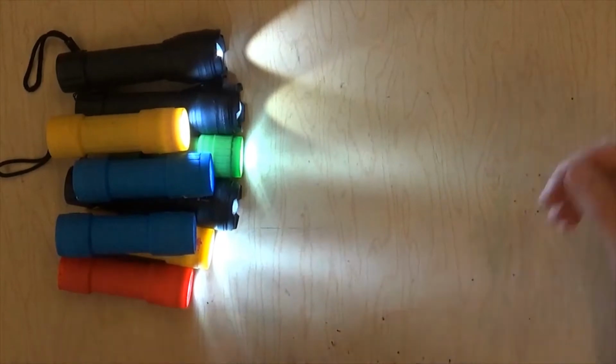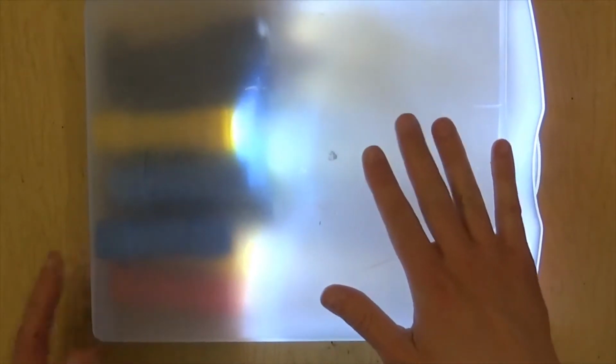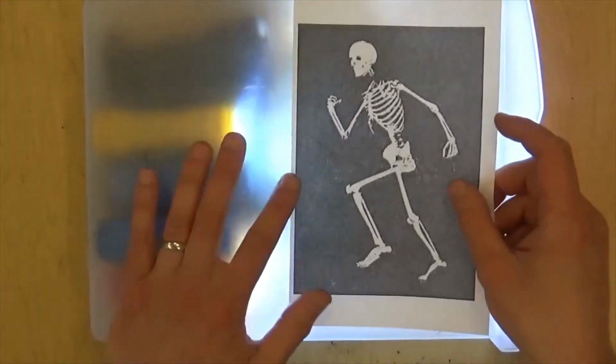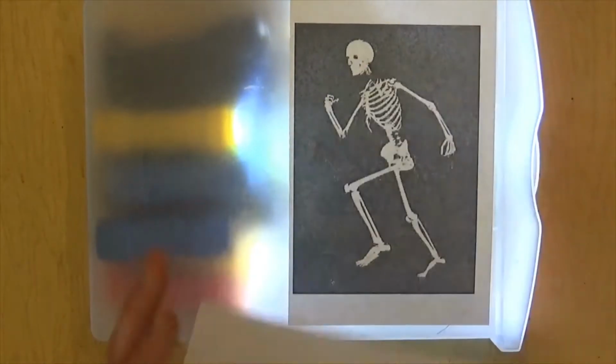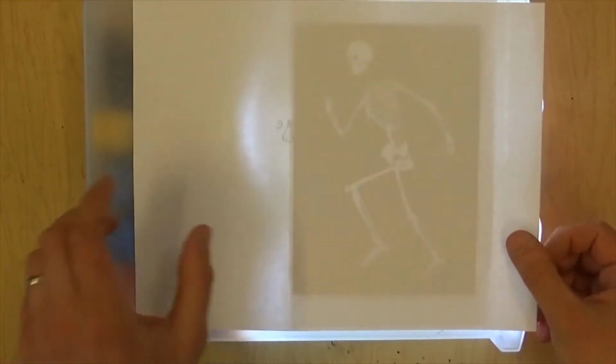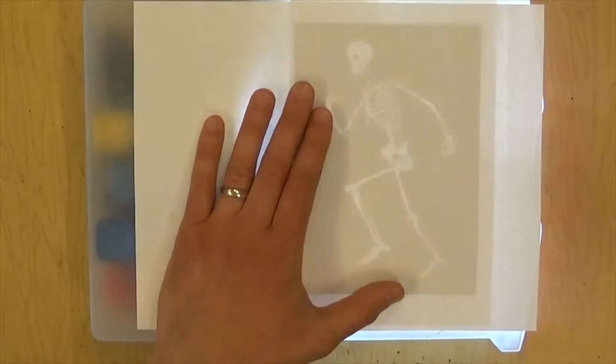But I'm going to get my light table out. Alright, I've got a bunch of flashlights and just a clear drawer that I put them in. And I just put the drawer on top of the flashlights. There's a bunch of light coming through. So when I set my picture down that I want to trace, set it on top, I can see it a lot better and I can just draw on top of this.